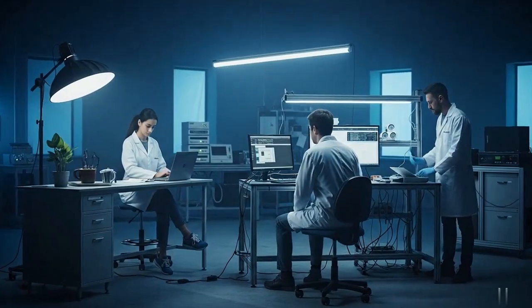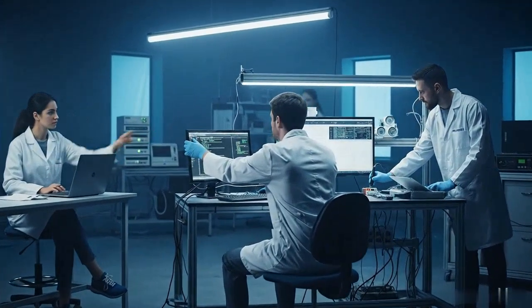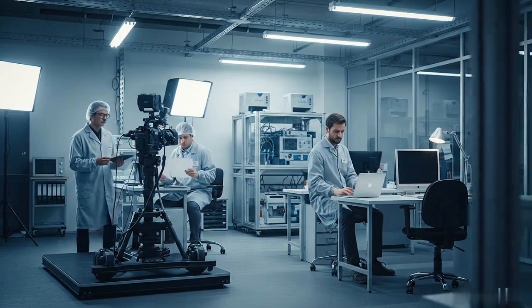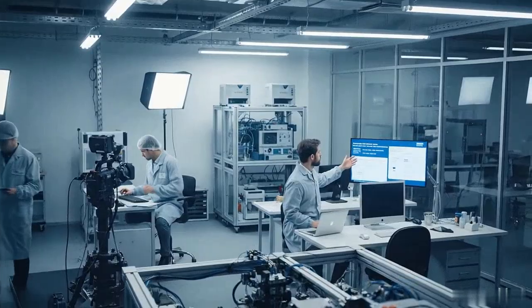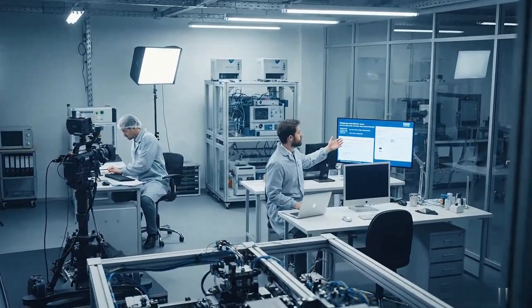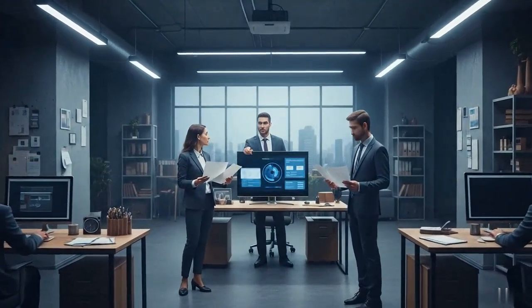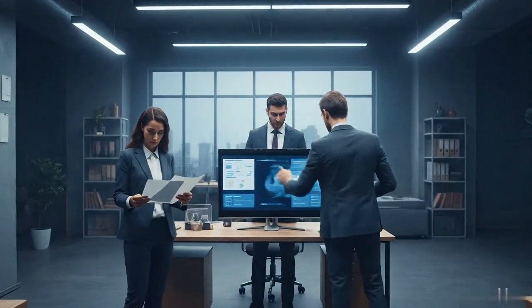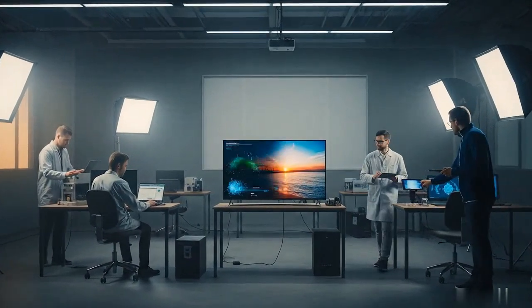The television set complies with regulatory requirements and standards. The television set comes with a warranty and support services. The television set has a returns and refunds policy. The television set is enhanced with new features and technologies.